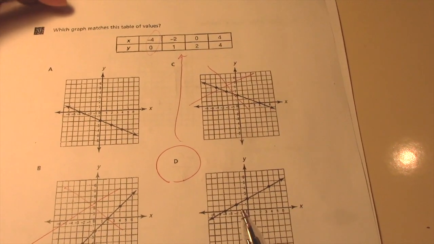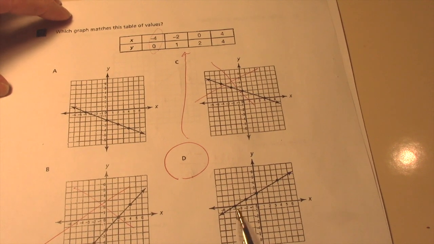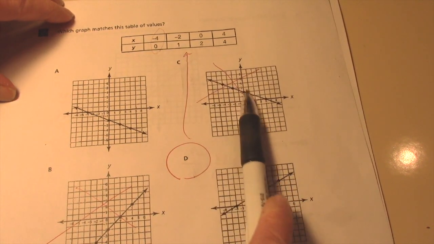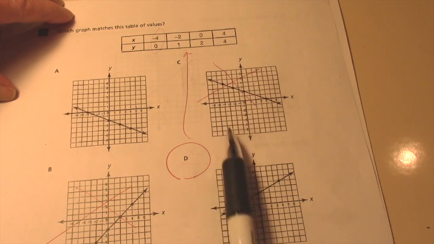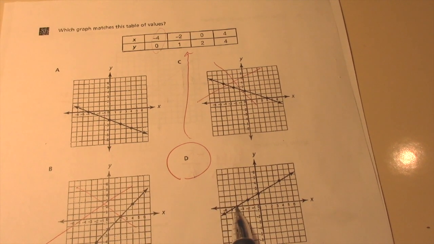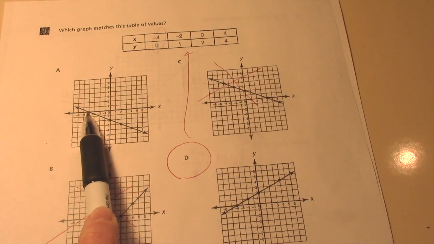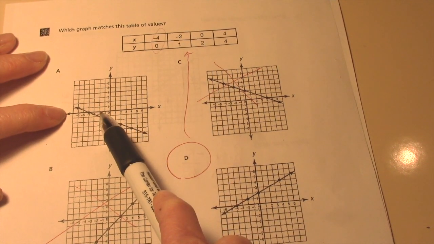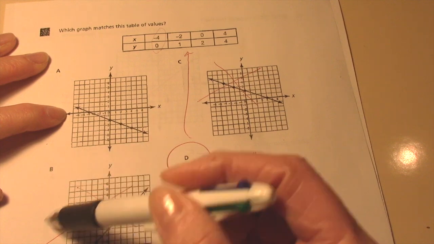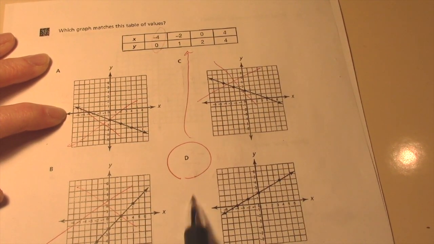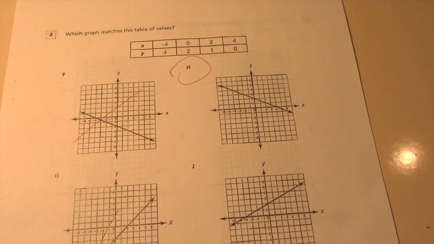Page 4, which graph matches this table of values? I basically did the same thing. I went to the first one, -4, 0. Well, there's no -4, 0 here. It's not there. It could be here, but definitely not here. -4, 0 is over on the side here, back 4, 0. My next point was -2, 1. Go back 2, but up 1. That basically eliminates this guy. So -2, 1. There you go. Bingo. D. Simple, simple. Okay?